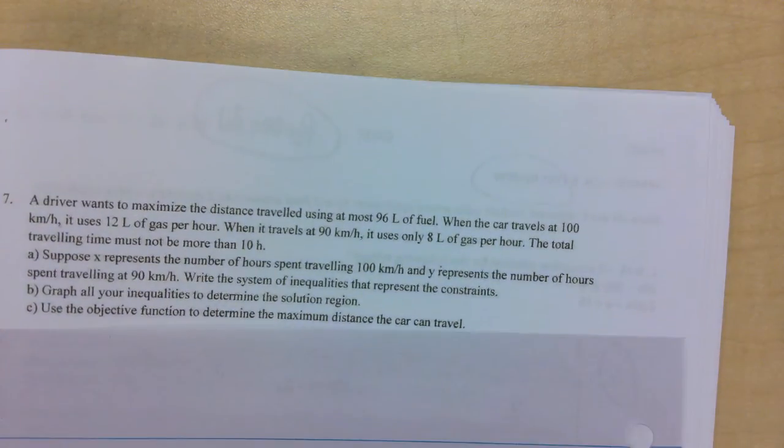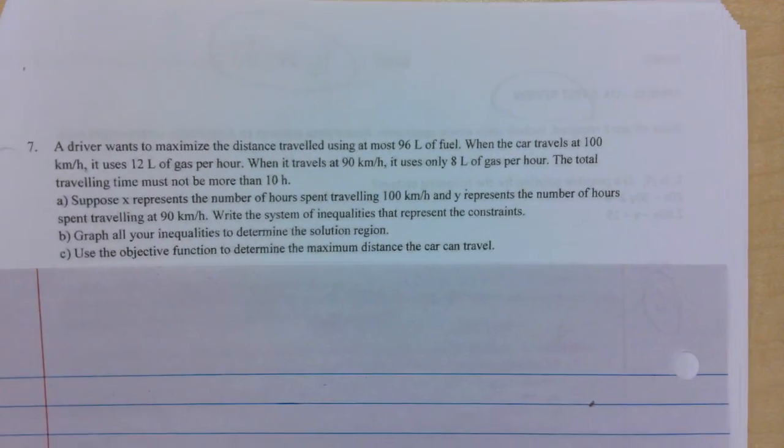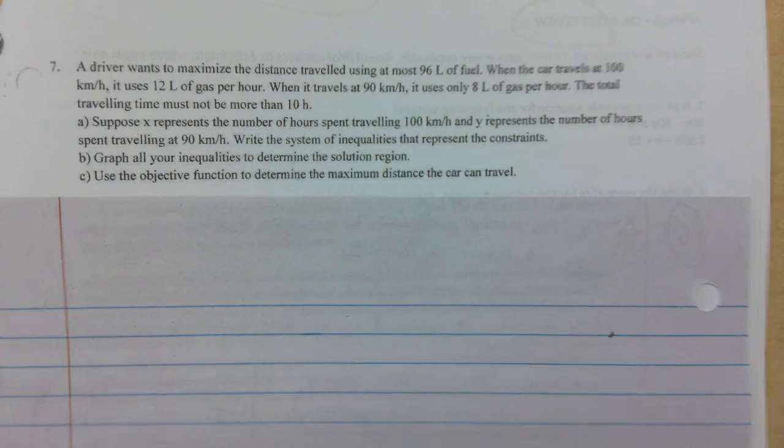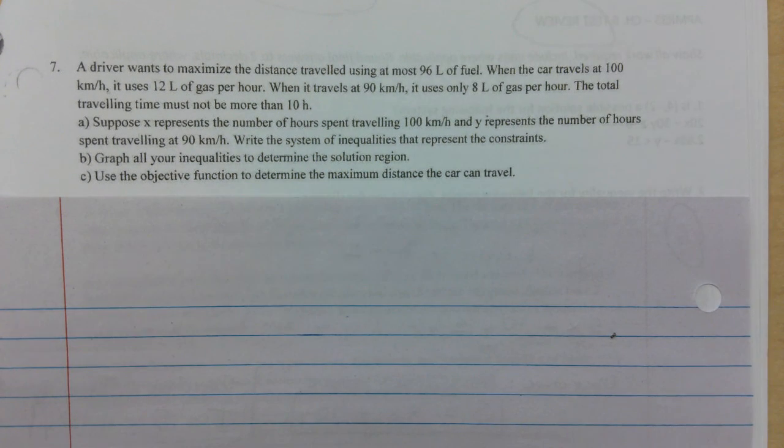Okay, so let's go to question 7 here. Let's read it together. I want you to come up with a system of inequalities after reading it. Do it on scrap paper. I'll be right back, okay?